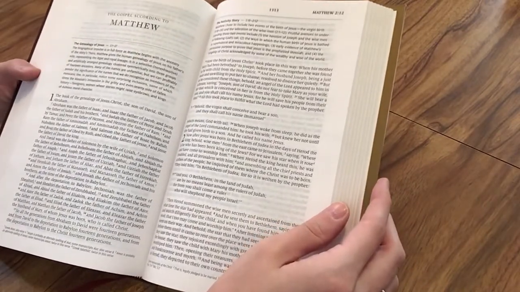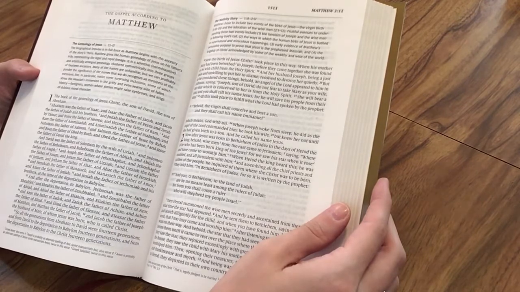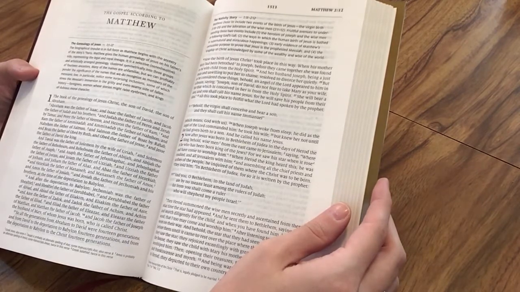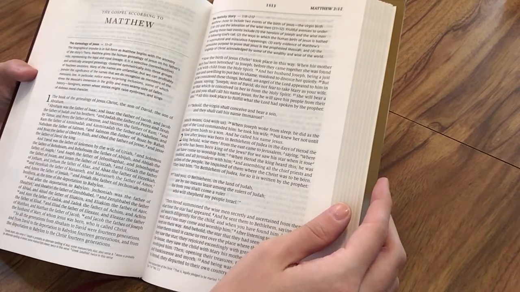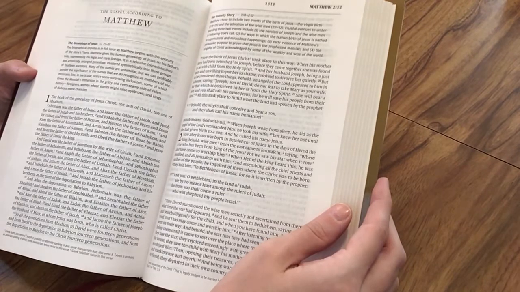So this one is the nativity story, and this is chapter 1, verse 18 through chapter 2, verse 12. It says, Matthew chose to include 2 events of the birth of Jesus, the virgin birth, which is chapter 1, verses 18 to 25, and the adoration of the wise men, chapter 2, verses 1 to 12.